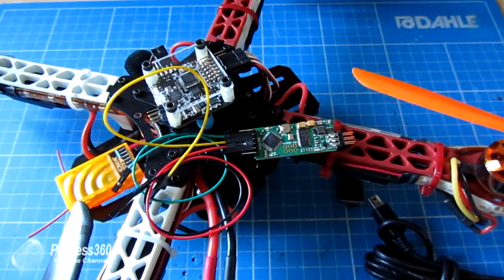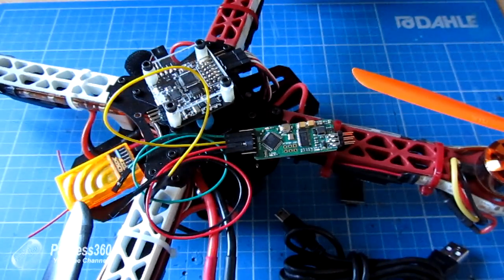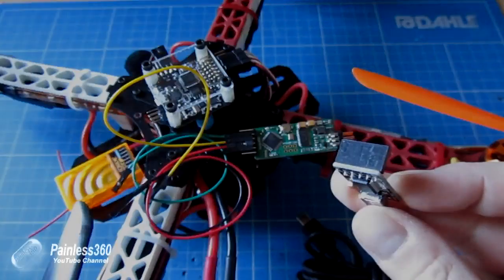So the first thing we need to do is think about flashing the firmware. So what I'm going to do is clear the decks and we'll start looking at the software we need, and we'll need the board and we'll need our FTDI adapter.